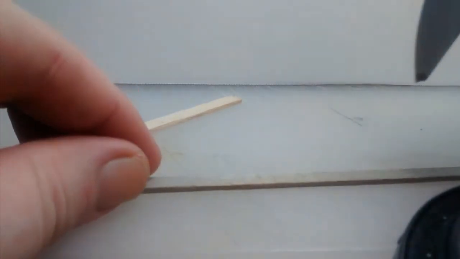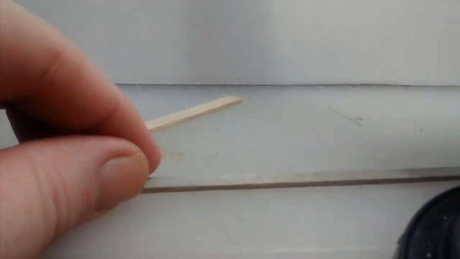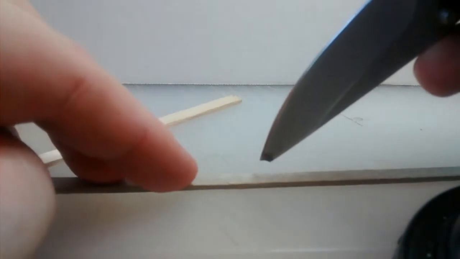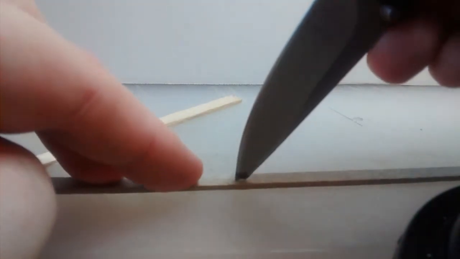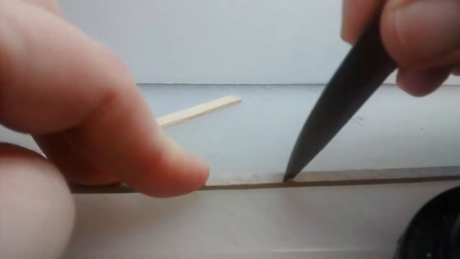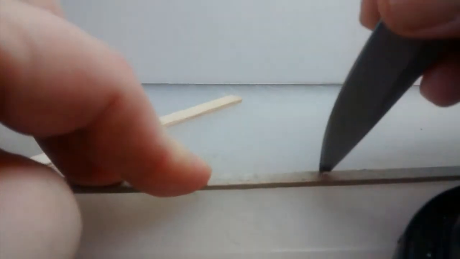Why? Because cutting it is very thin. It's too neat looking. It doesn't appear to be any actual damage. So this jagged kind of tip here will leave nice gouges in the wood, as you can see.